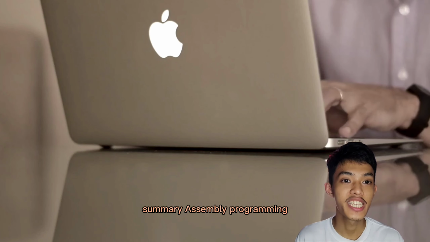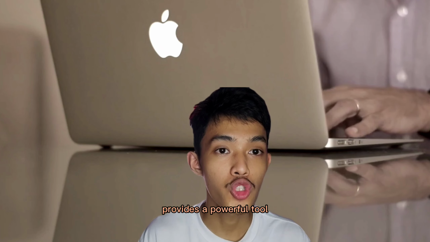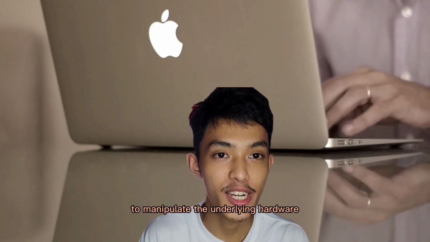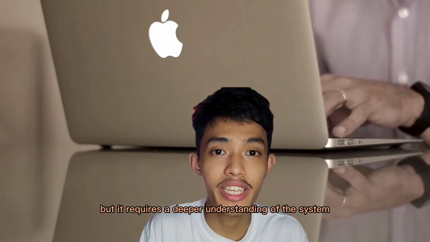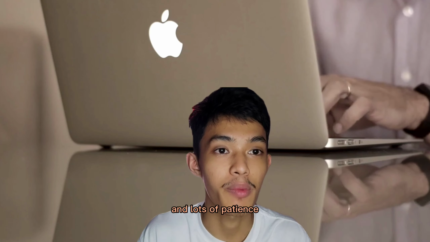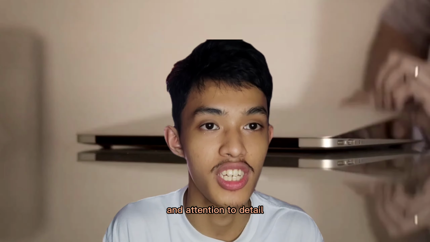In summary, assembly programming provides a powerful tool to manipulate the underlying hardware, but it requires a deeper understanding of the system and a lot of patience and attention to detail.